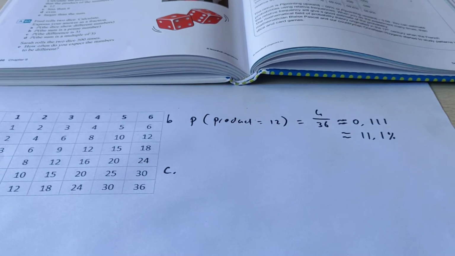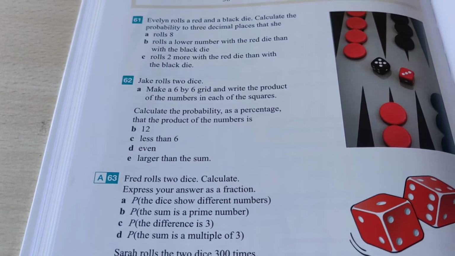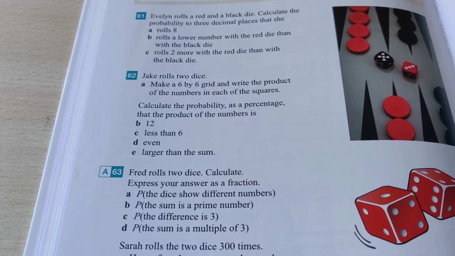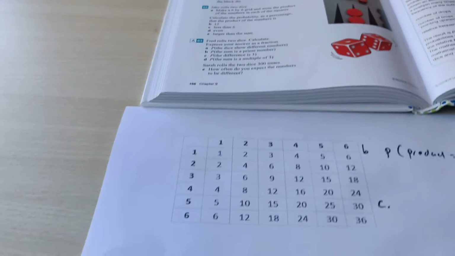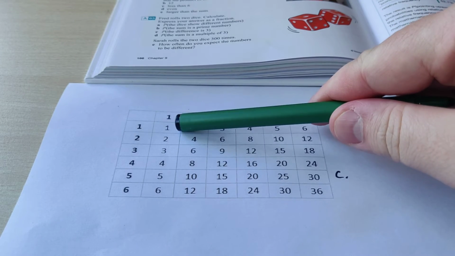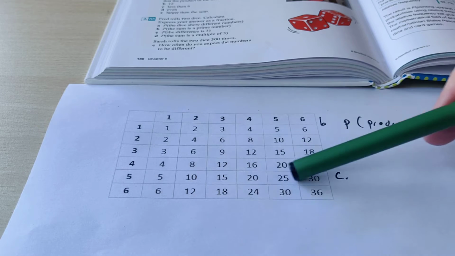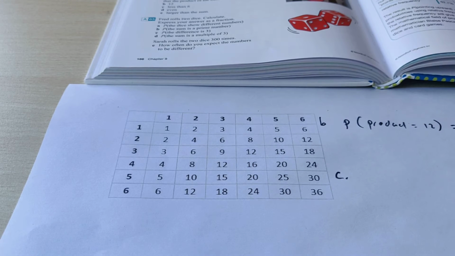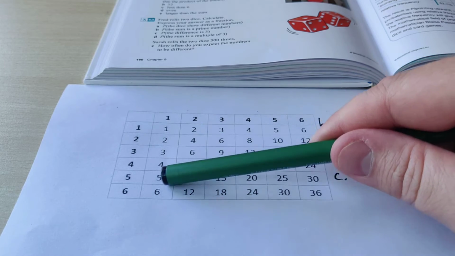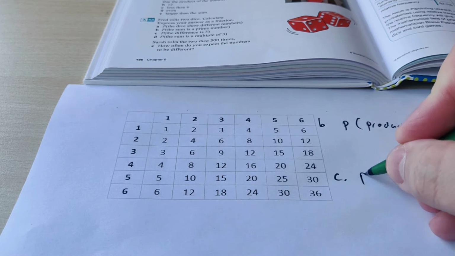Moving on to exercise C, there it says calculate the probability as a percentage that the product of the numbers is less than 6. And less than 6 means not including 6, or everything smaller than that. So for example, 1 times 1 is 1, so that one is correct. And this one, this one, this one, this one, but this one not, all of these not, and here we see a few that are. So let's count where we see a number smaller than 6. 1, 2, 3, 4, 5, 6, 7, 8, 9, 10. I see that in 10 different places.